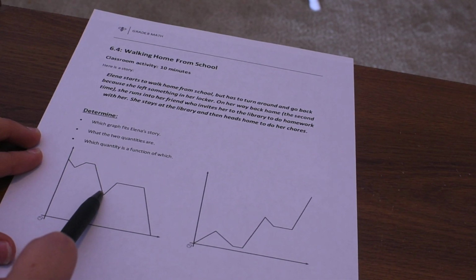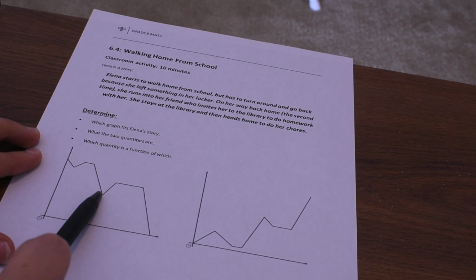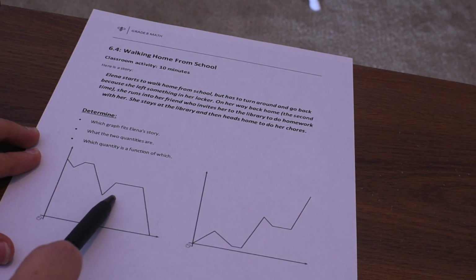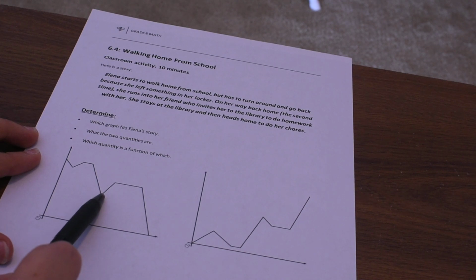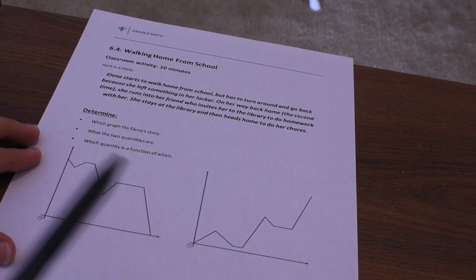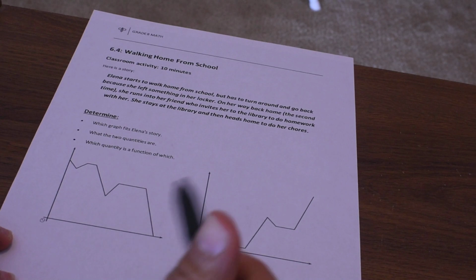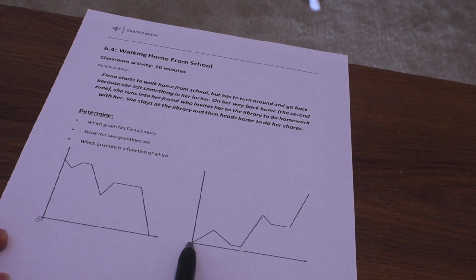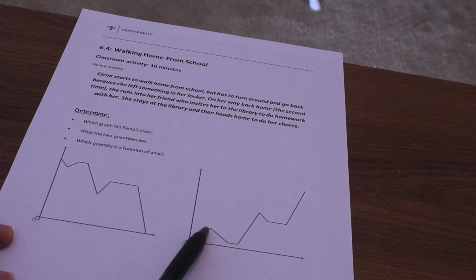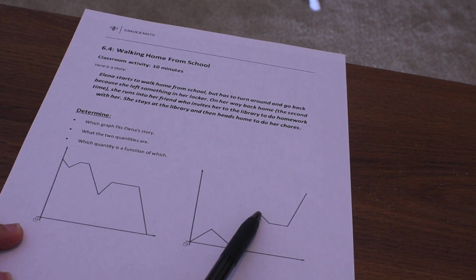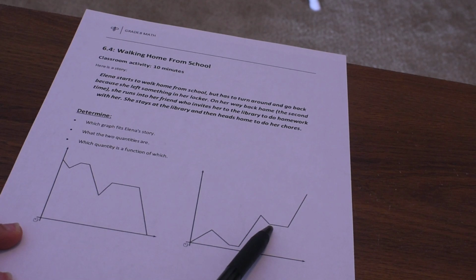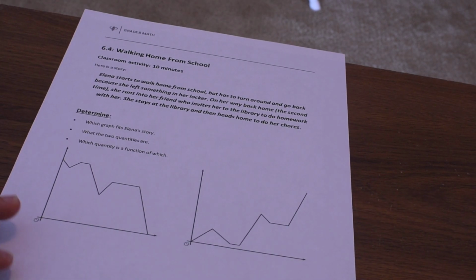And then she starts walking back home. And on her way back home the second time, she runs into a friend who invites her to the library. So there's nothing constant right here, though. So that's confusing me. Okay. And then she goes to the library. So her distance from home is increasing. She stays at the library for a little bit, and then she heads home. Okay, that's a possibility. Let's look at this table. So let's say she starts at school. She starts to walk home. Cool. But then she has to turn back around. She goes to her locker. She starts walking home. She runs into a friend who invites her to the library. So she goes back down. And then she's at the library. Then she goes back home.